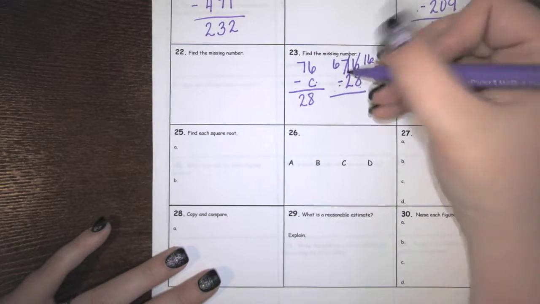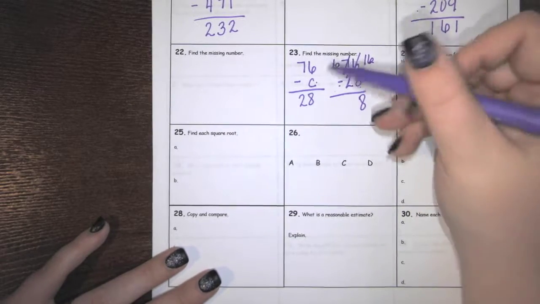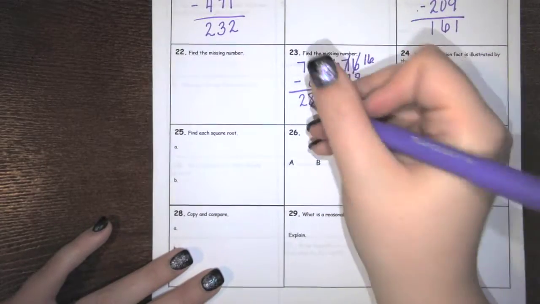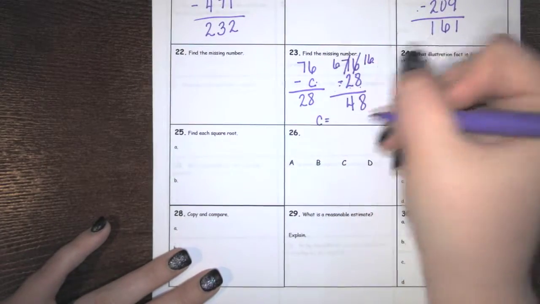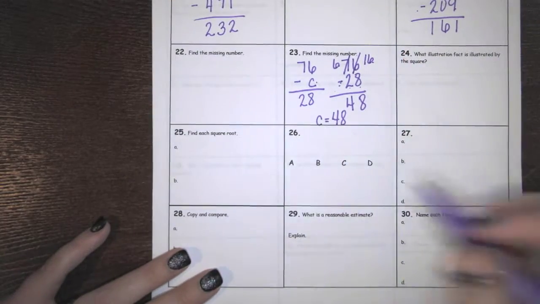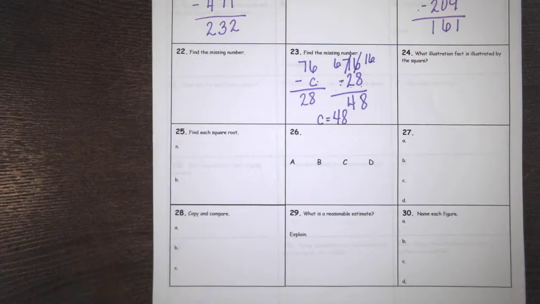16 minus 8. 6 minus 2 is 4. And remember, I love when you write your answers. C equals 48.